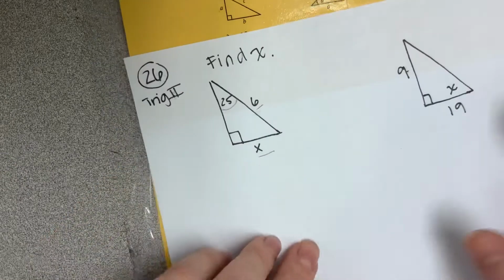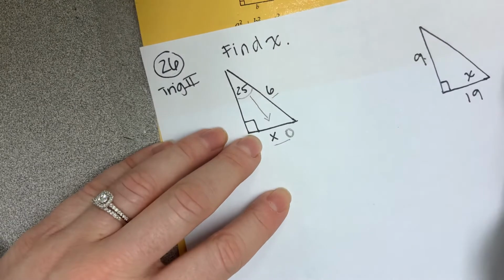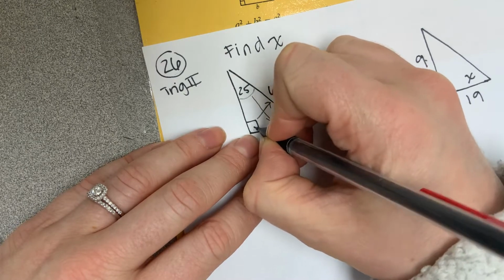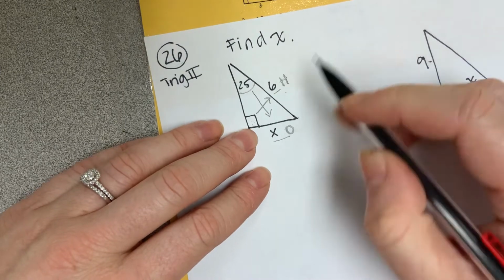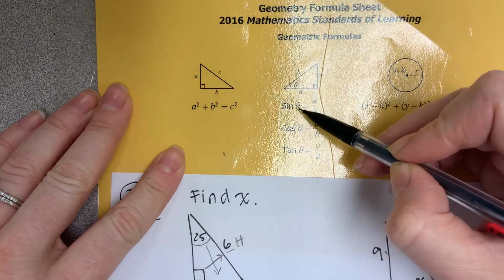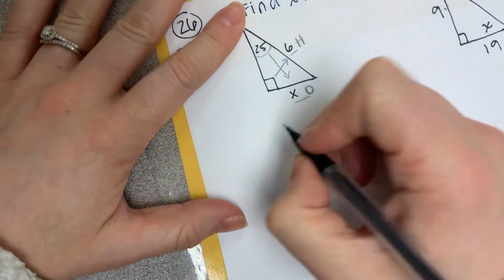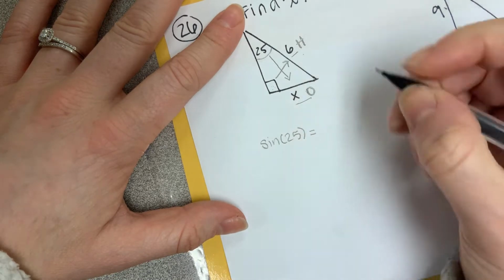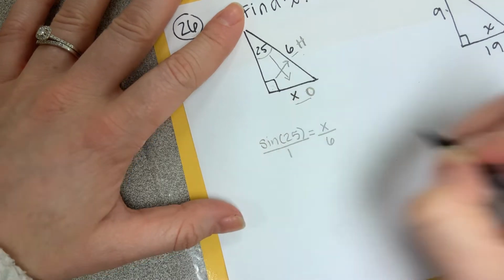So first thing we have to do is label our sides. So from our angle, x is our opposite side, and then 6 is across from our right angle, which means it's our hypotenuse. So we have h and we have o, which means that we are going to use sine. And so we're going to say sine of our angle is equal to the opposite side over the hypotenuse. So we're going to write sine 25 is equal to the opposite side over the hypotenuse.